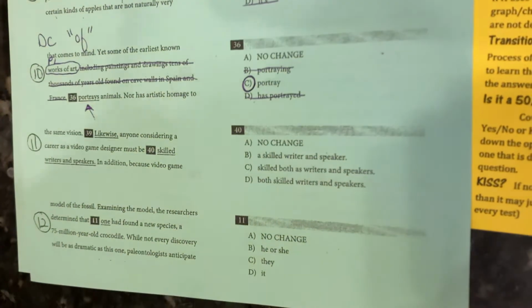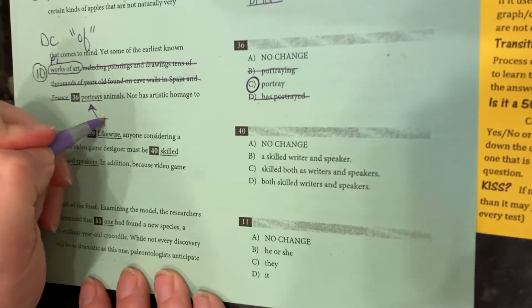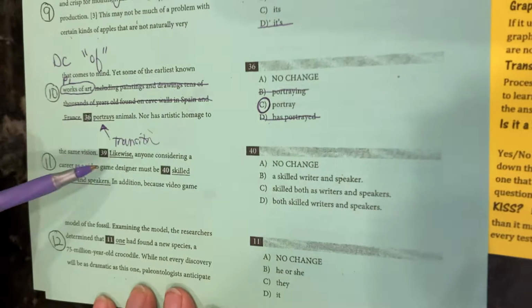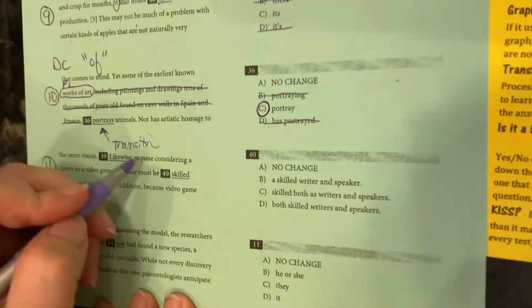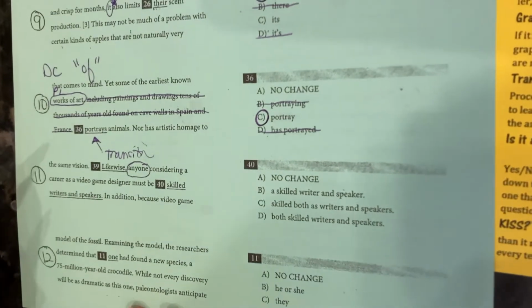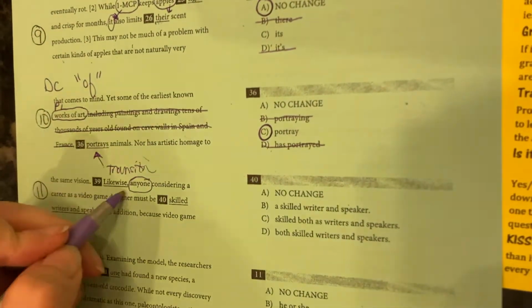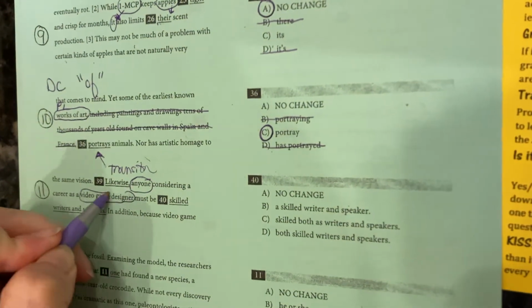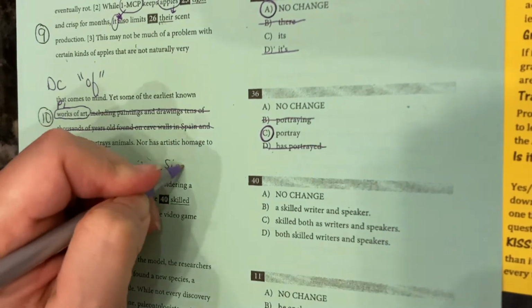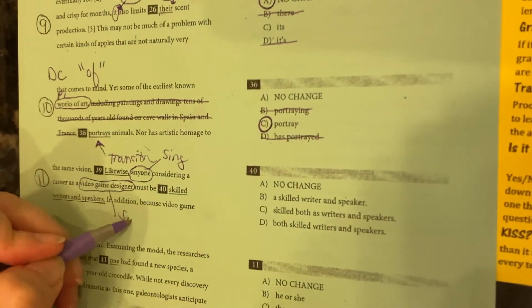Okay, so the next one, this is an interesting one. We've got a transition to start it off, right? So likewise, anyone, now that's a pronoun, right? So anyone, is that singular or plural? Likewise, anyone considering a career as a video game designer. So you now have the pronoun that gives you the clue that that's singular, right? Because one is singular, or video game designer, which is also singular.